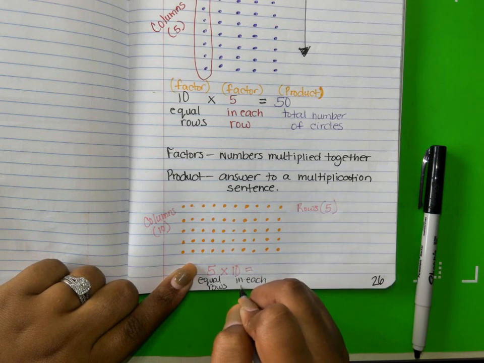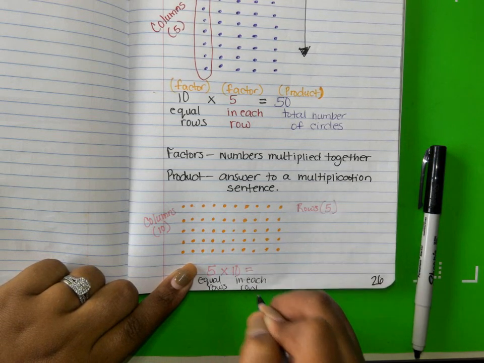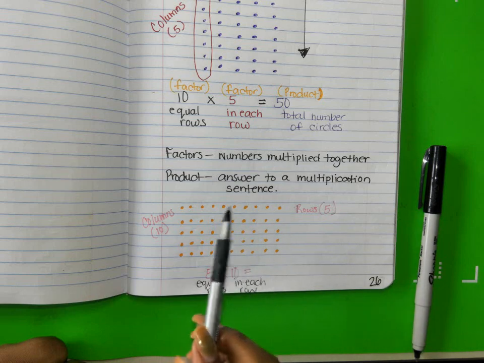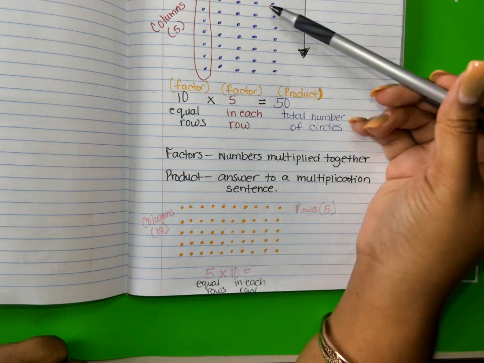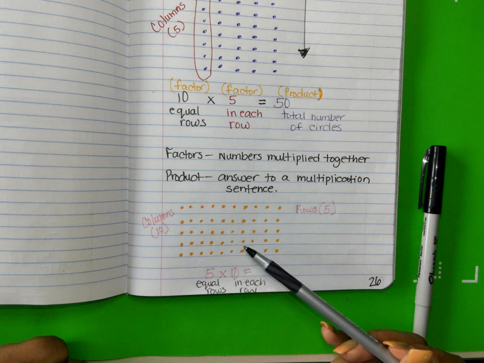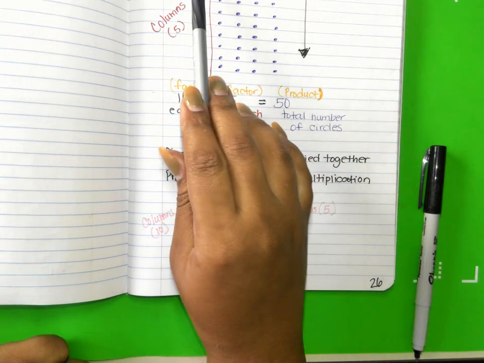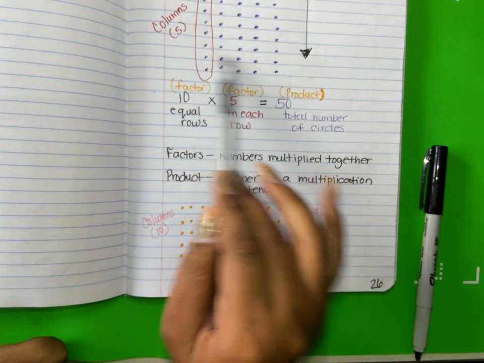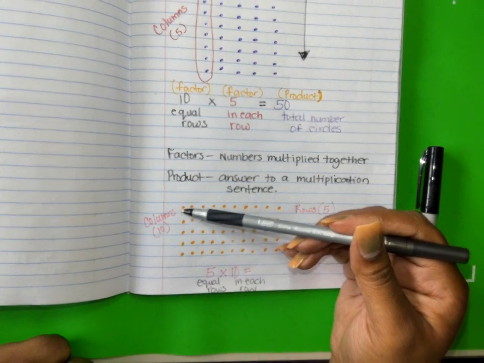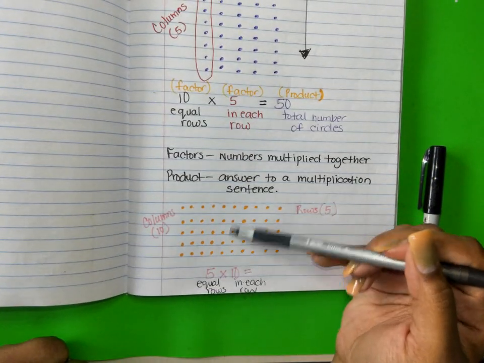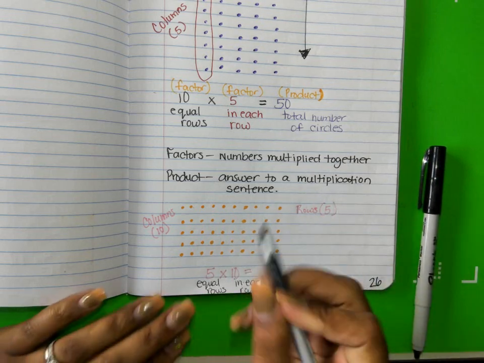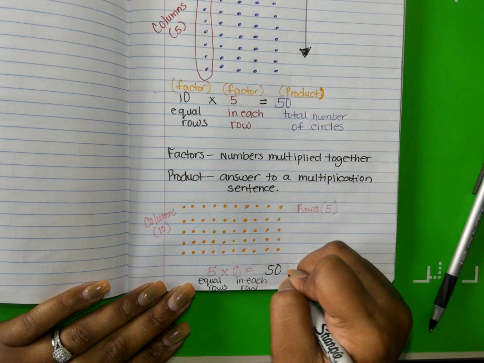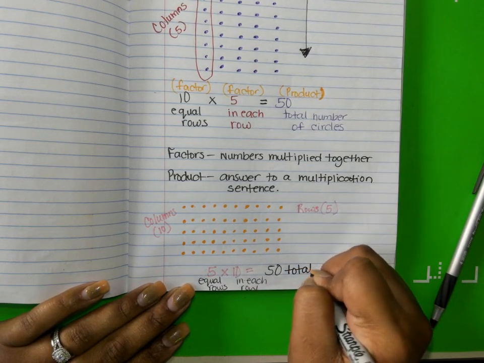I'm just filling in my notes. If you count them, you should end up with 50 total, because the only thing we did was take our array and turn it around. So 5, 10, 15, 20, 25, 30, 35, 40, 45, 50, and I do the same here, 5, 10, 15, 20, 25, 30, 35, 40, 45, 50. I should still have 50 total, I'm sorry.